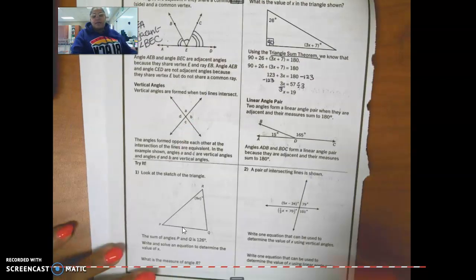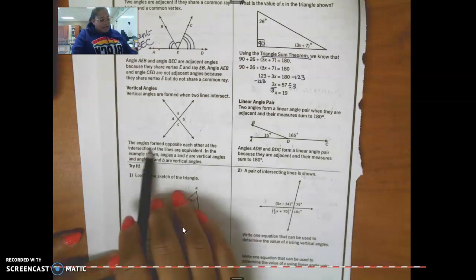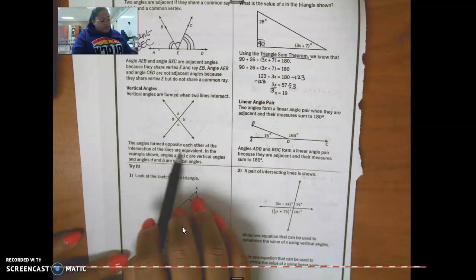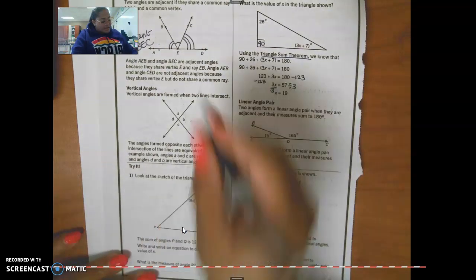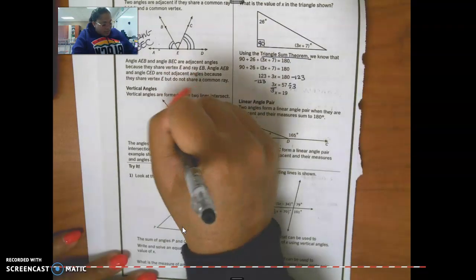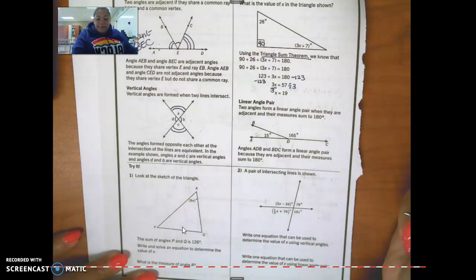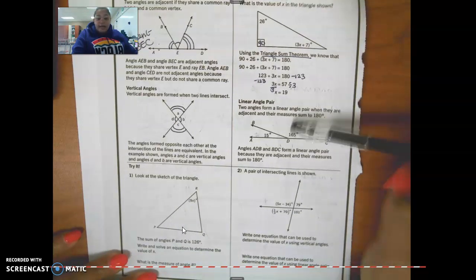Over here, this is a vertical angle picture. It says the angles formed opposite each other at the intersection of the lines are equivalent. So A and C are equivalent, so I'm going to give them 2 humps. And B and D are equivalent, I'm going to give them 1 hump. Over here, linear angle pairs are also supplementary angles. Okay, they add up to 180.